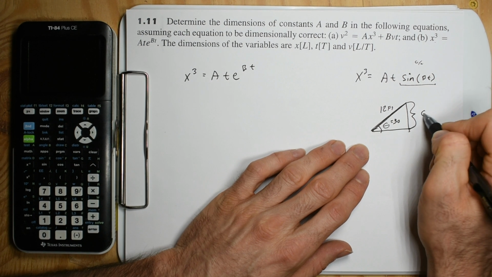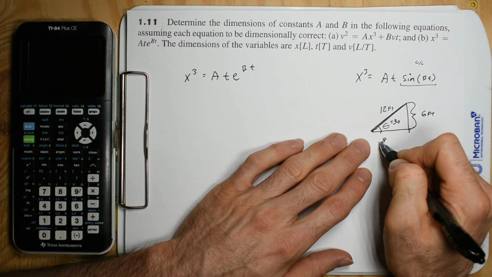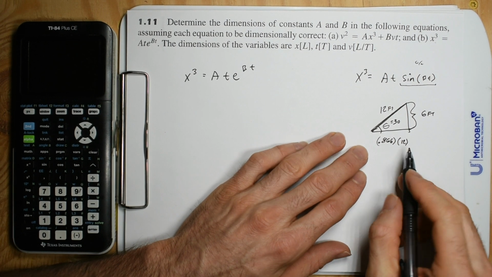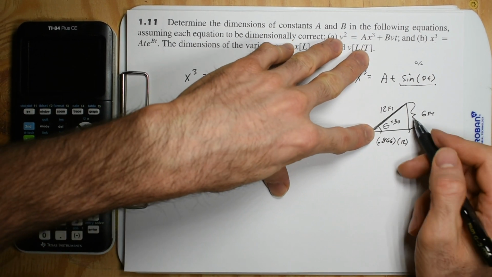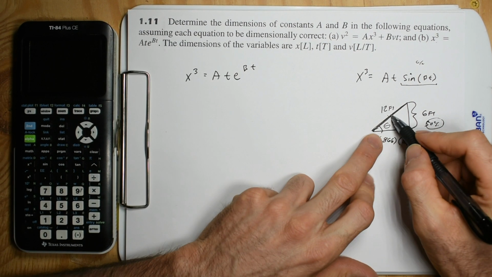Well, what do we know about this? This is going to be 6 feet. And what do we know about this? Well, it's going to be 0.866 times 12 feet. I have no idea what that is. But right here, we know that this is 50%.